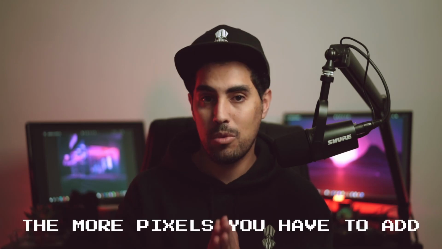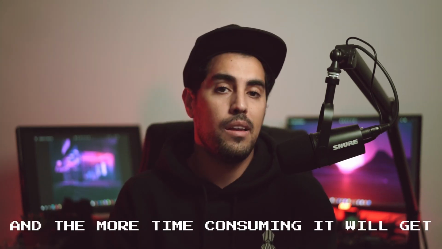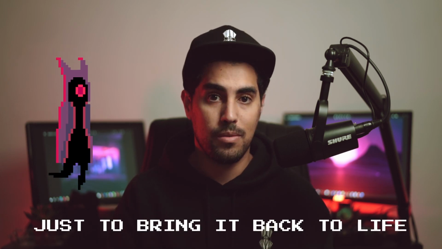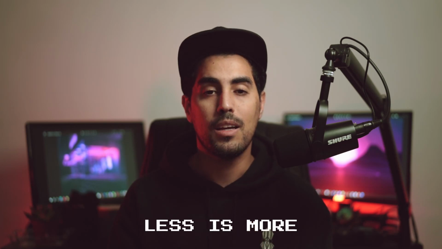For instance, this sprite has 4 frames for walking, and to create it, it could take you between 15 to 30 minutes. However, the more detail you want to add, the more pixels you have to add to your sprite, and the more time consuming it will get. If you have this character and you want to give it a walking animation, you have to keep in mind all the dynamic range of the movement on this character, just to bring it back to life. And this will translate to your art and all the extra work that needs to be done for all the other animations. Just keep in mind that sometimes less is more.